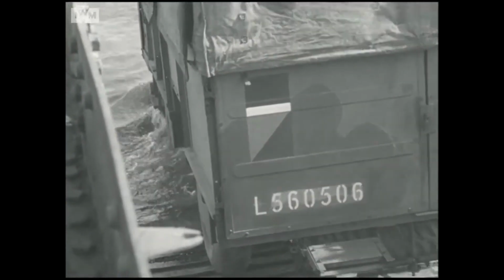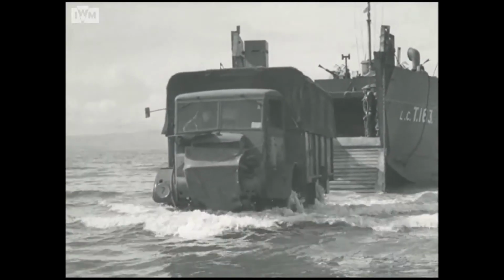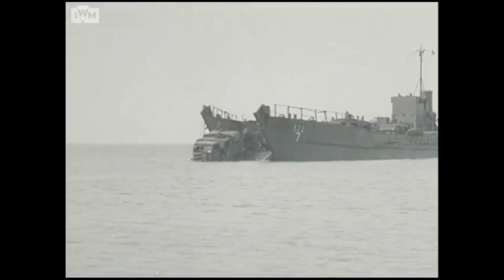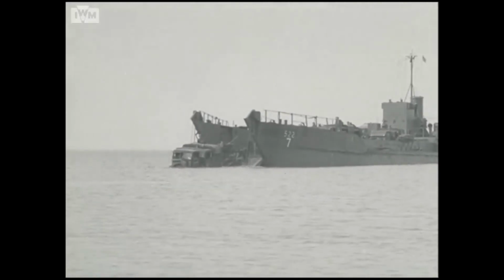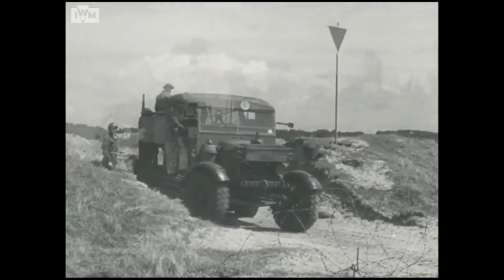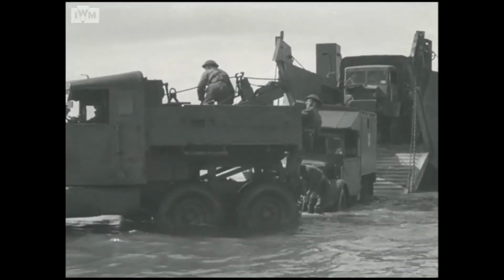All vehicles are waterproofed, and these lorries should be able to drive through 2 or 3 feet of water. However, accidents may occur. And a recovery vehicle should be waiting by the wheeled vehicle exit for such an emergency. A scammell usually makes short work of rescuing a drowned vehicle.